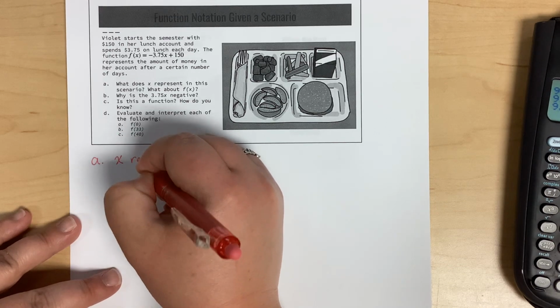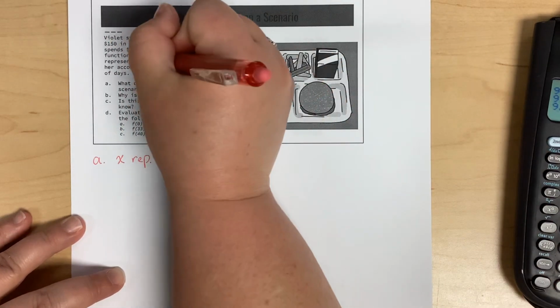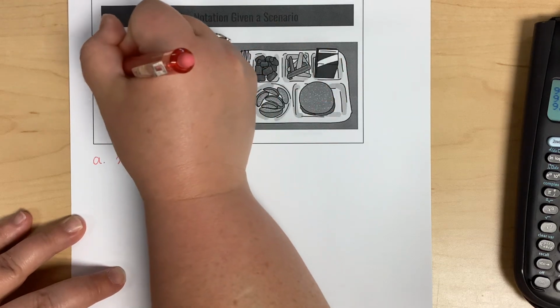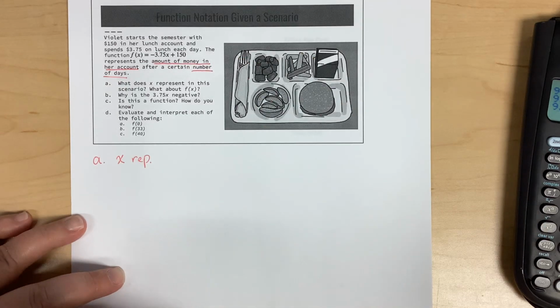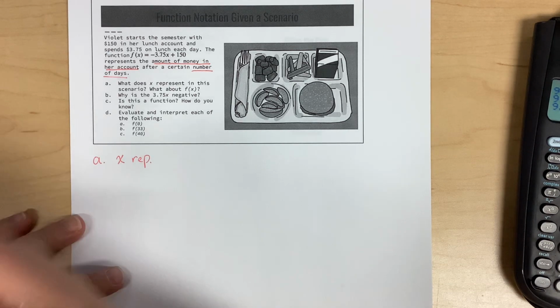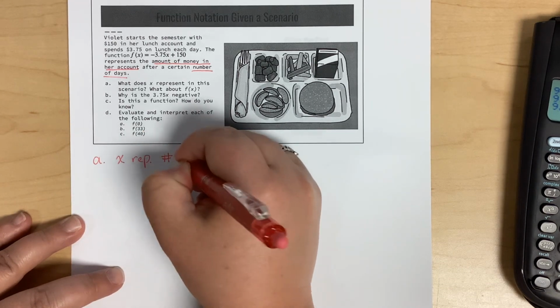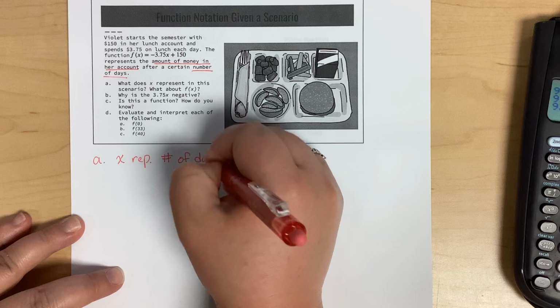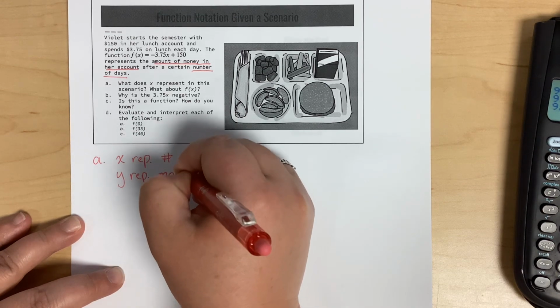So we need to know what's the independent and what's the dependent. Well, we know that our variables are amount of money in her account and number of days. Now, if you think about when you go to the lunchroom, when they take money off your card, the amount that's left on that card is dependent upon how many days you've been taking money off of it. So that means X represents number of days, Y represents money remaining.